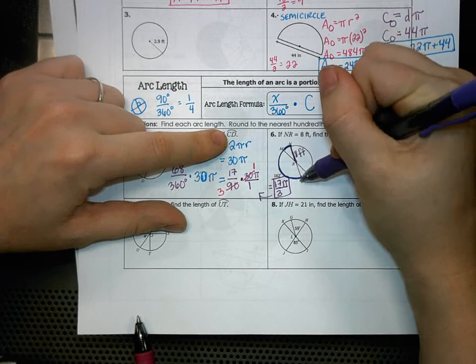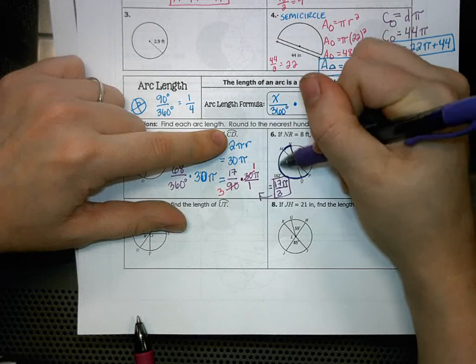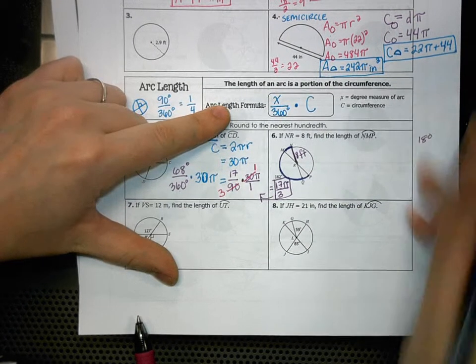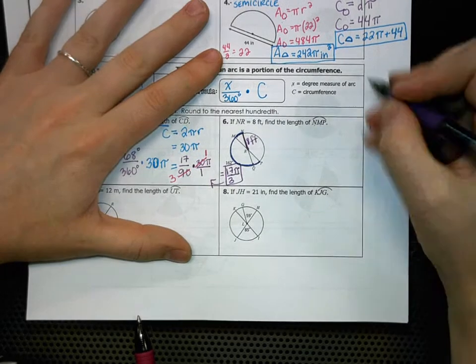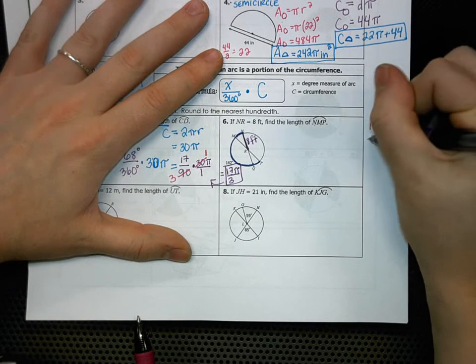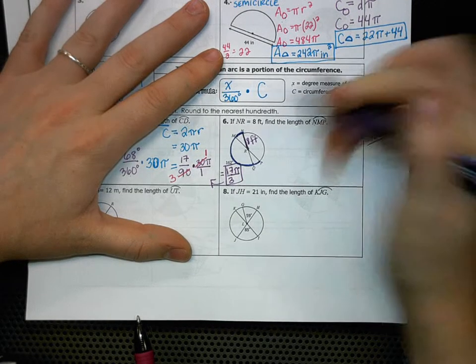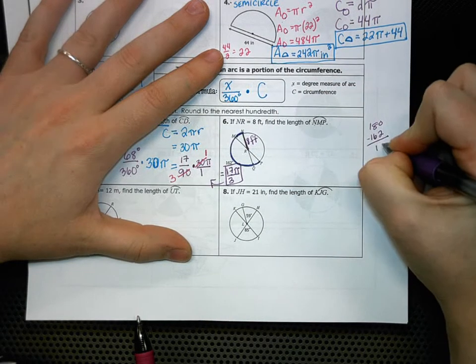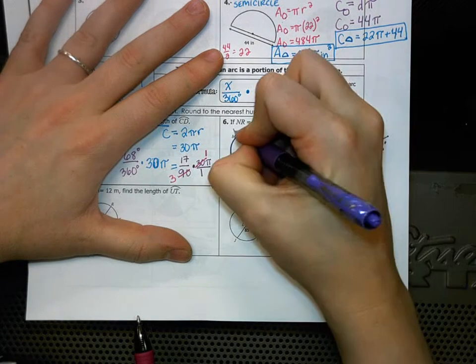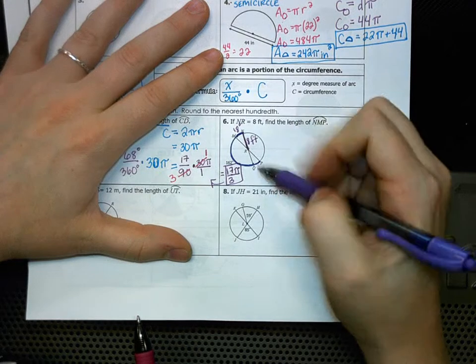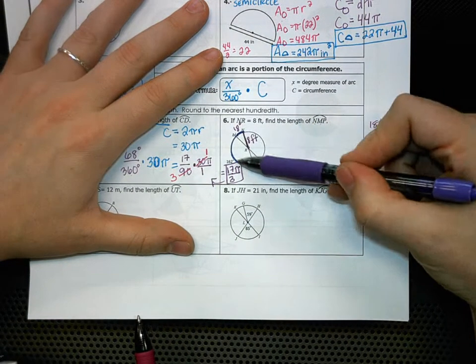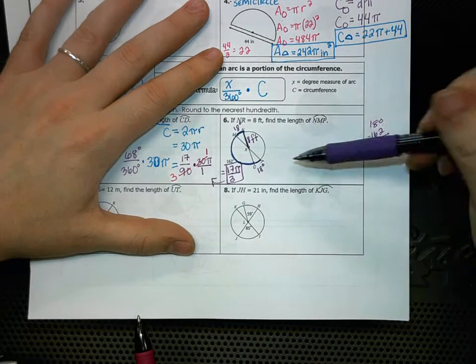If NMQ is a semicircle, then I can do 180 and subtract 162 to find NM. That gives me 18 degrees. So this is 18 degrees, and then by vertical angles, this section will also be 18 degrees. If I add all three of those up, I know what to put over 360.